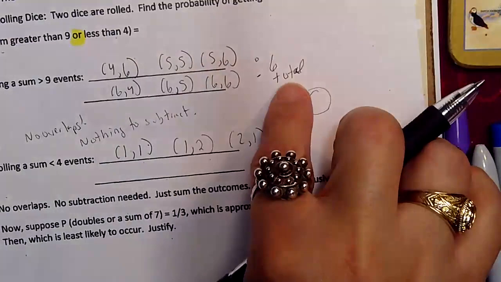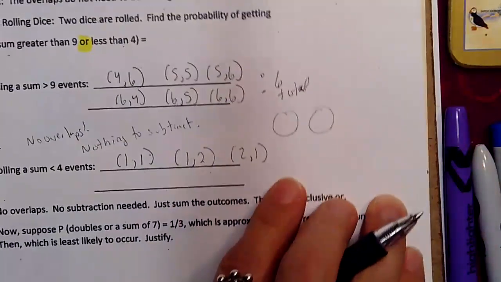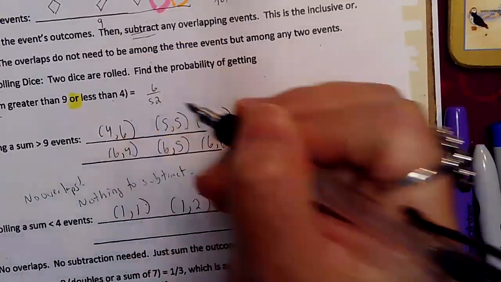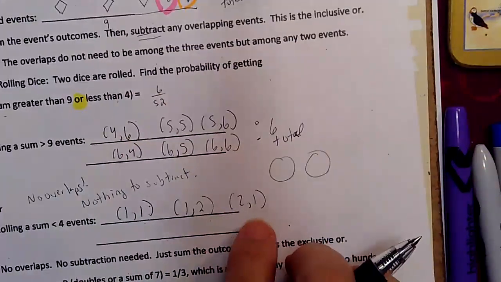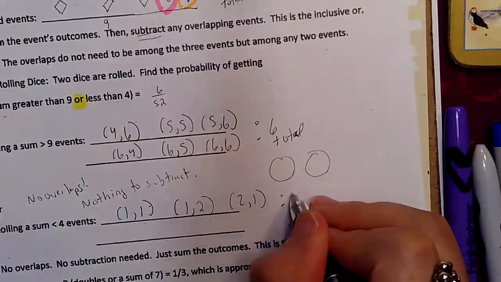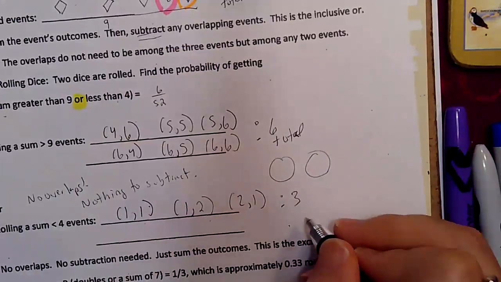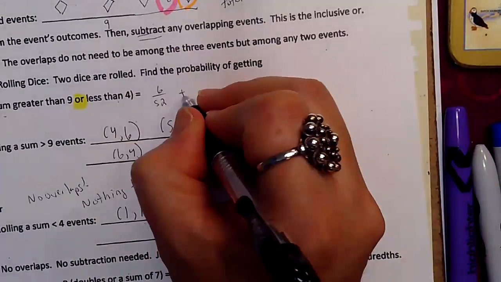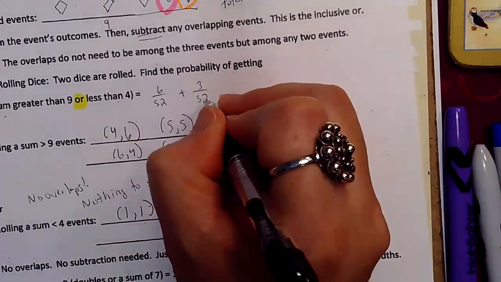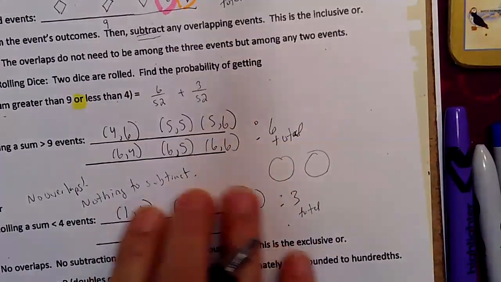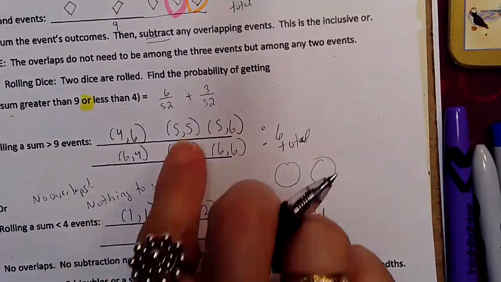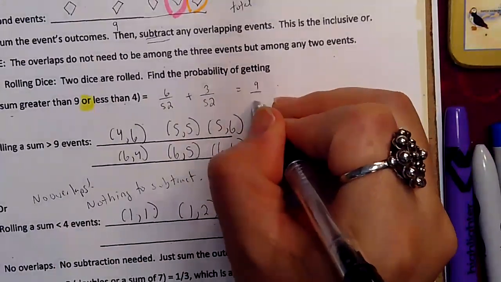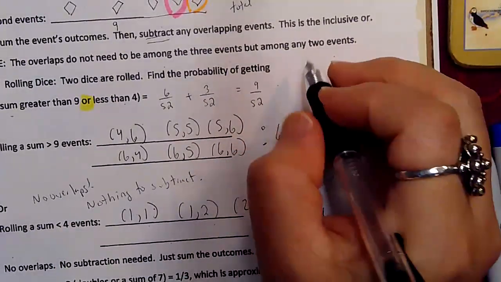So I have 6 out of 52 because there's 52 cards in a deck of cards, plus this one had 3. 1, 2, 3. So 3 out of 52. And then there's nothing to subtract. There's no overlaps, nothing to subtract. So this just gives me 9 over 52.